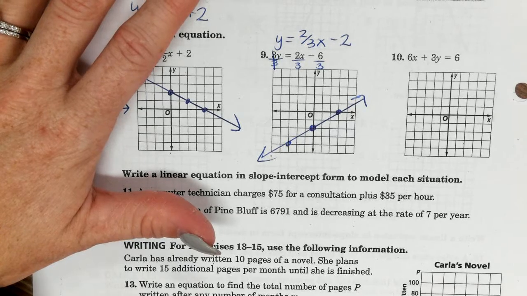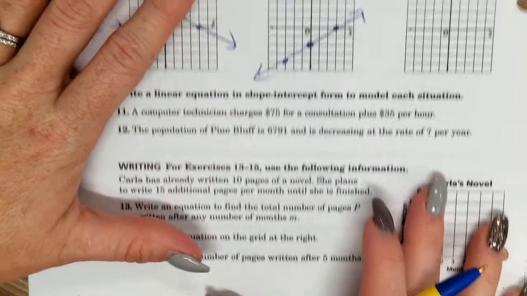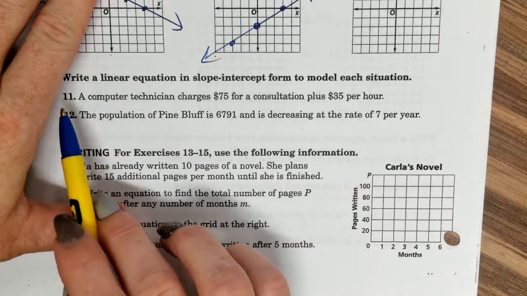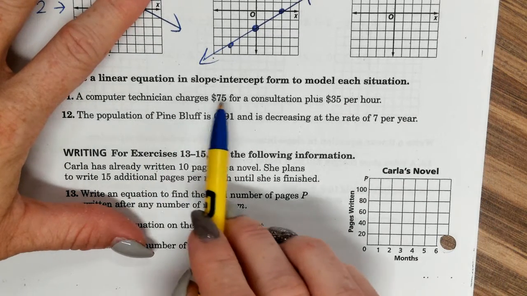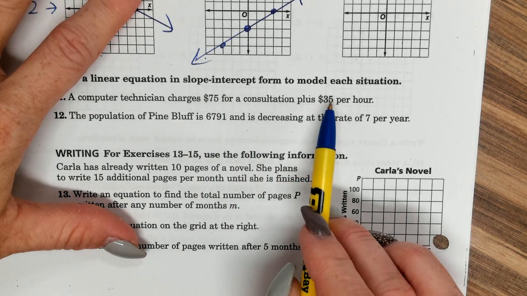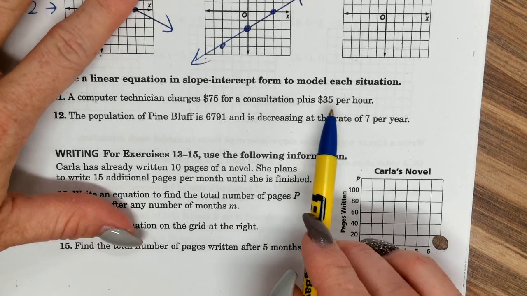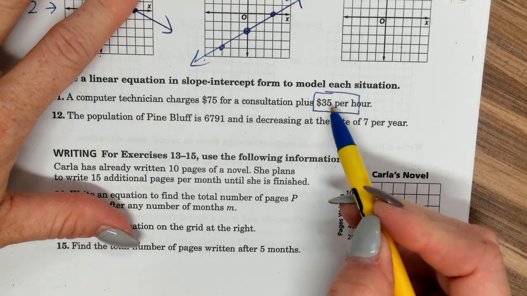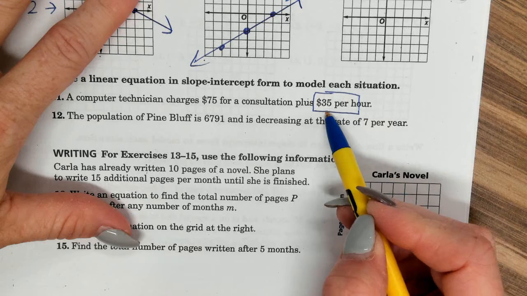Do you have any questions on that part? All right, go to this part. Write a linear equation in slope-intercept form. Look at number 11. A computer technician charges $75 for a consultation plus $35 per hour. Did you see a clue word? That means the 35 is the rate.